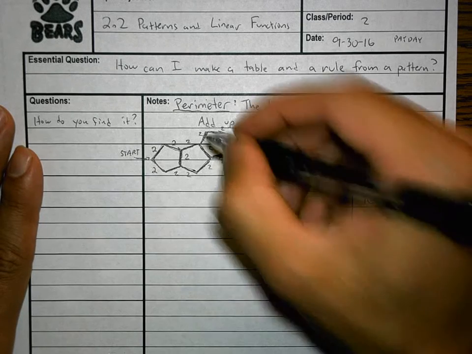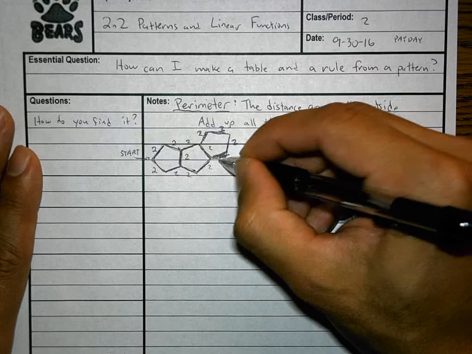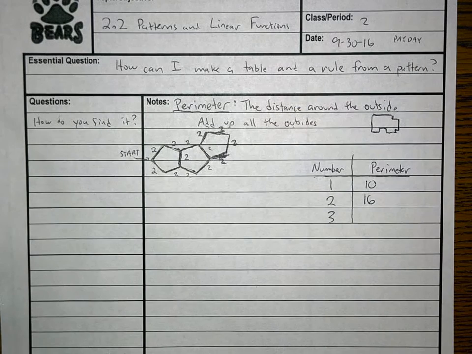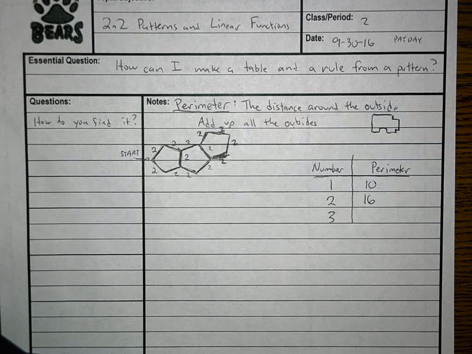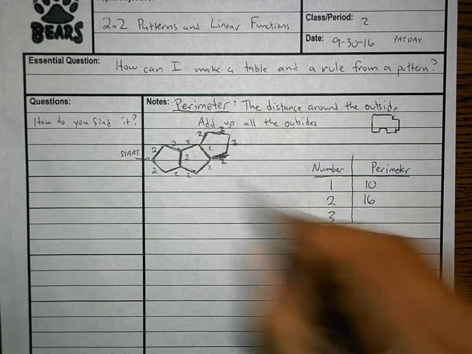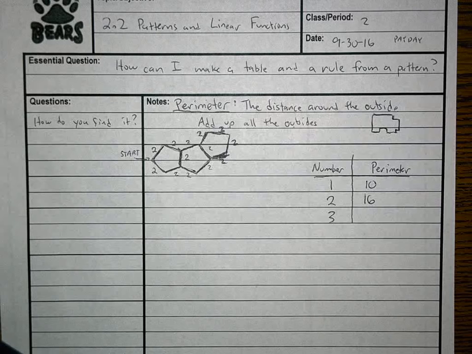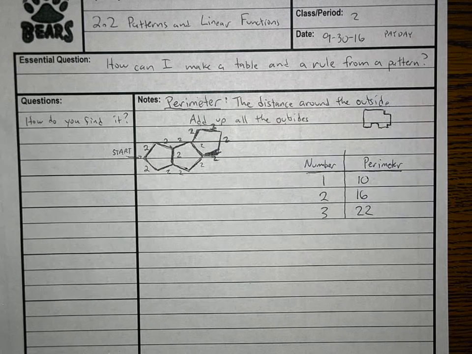I want you to think about it. And I want you, in your mind, to figure out what the perimeter of 3 pentagons put together is. Don't say it yet. And you have your thought. Let me hear what you all think it is, and you're going to say it out loud. Say it out loud. Go. 22. I agree. I heard most of you say 22. You are correct at this point.